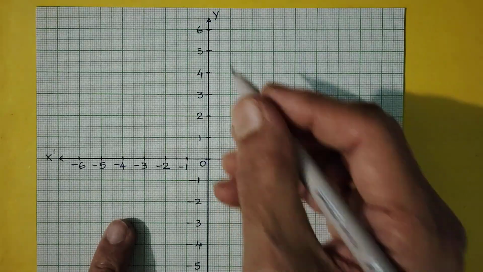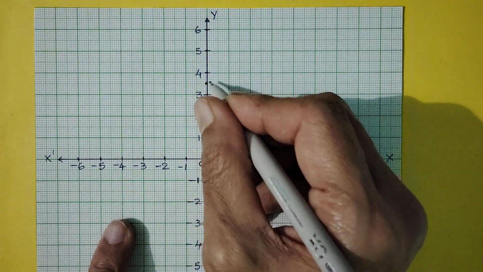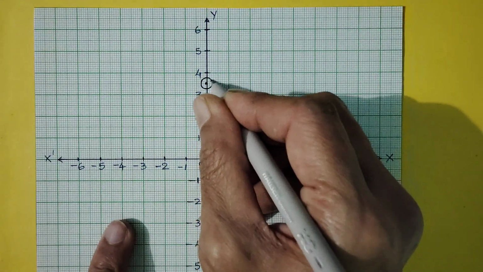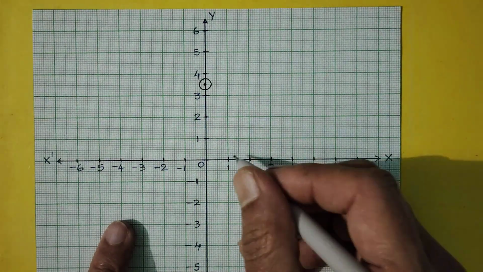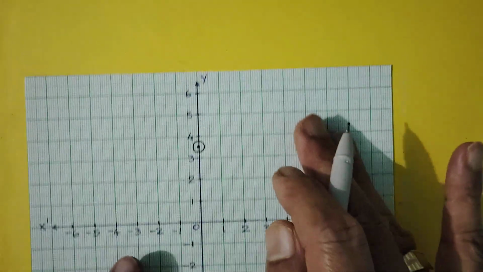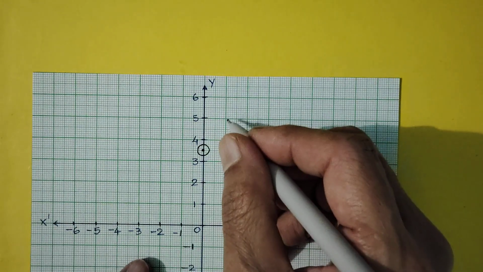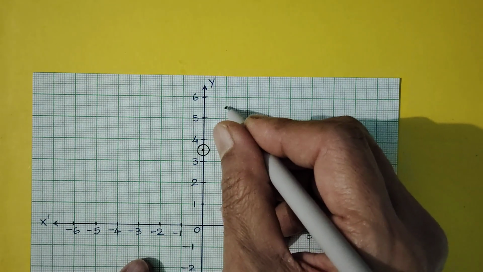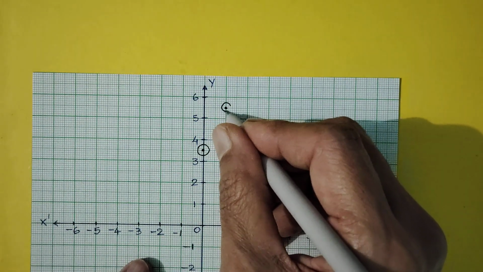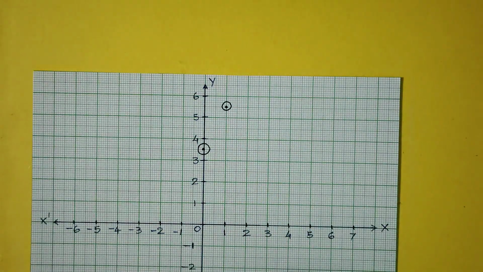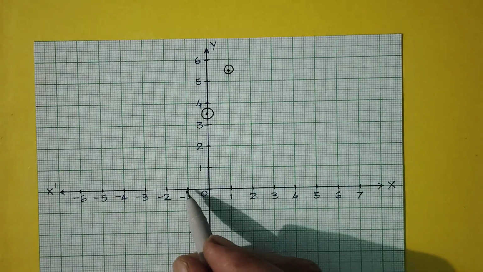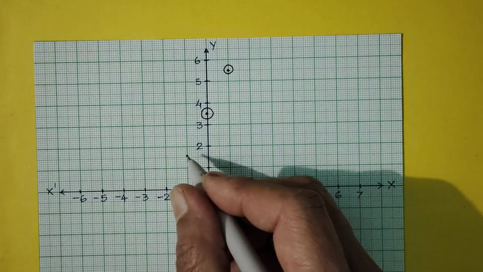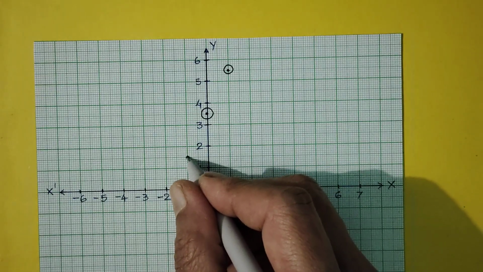So it will be somewhere here. 0, 3.5, this is the point. 1, 5.5, this is that point. Minus 1, 1.5, this is that point.